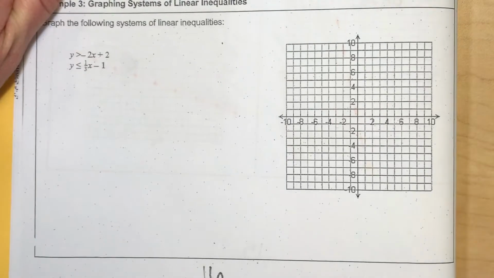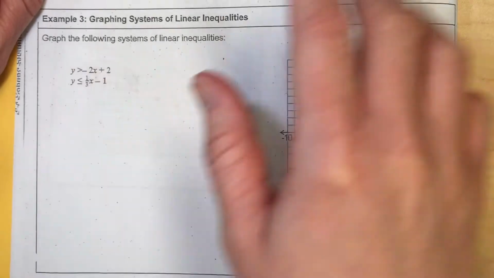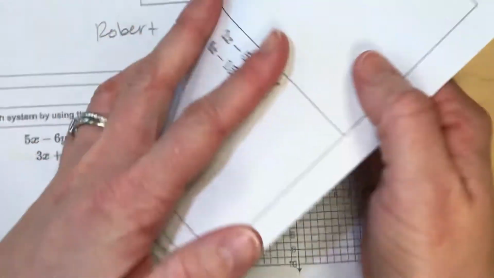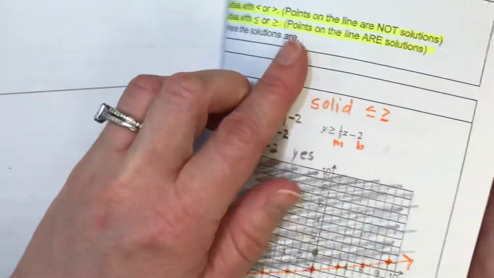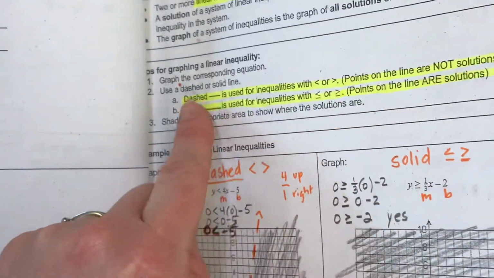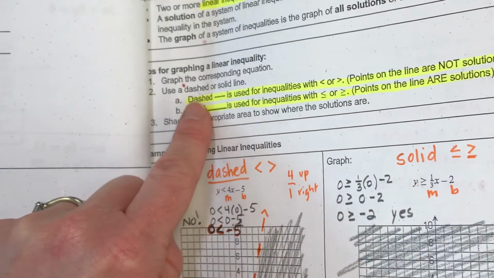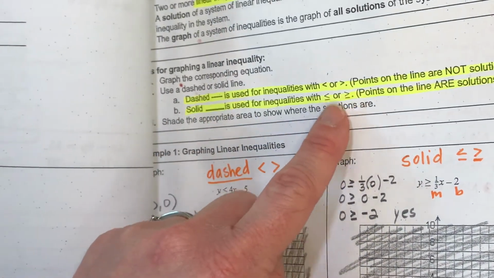In this video, I'm going to show you how to graph a system of linear inequalities. So just real quick, I want to review a couple things. We learned in a previous video that points on a dashed line would not be solutions, and so just want to remind you that if you see this symbol, less than or greater than, you've got to use a dashed line. And if you see the equal to line underneath, you're going to draw a solid line.